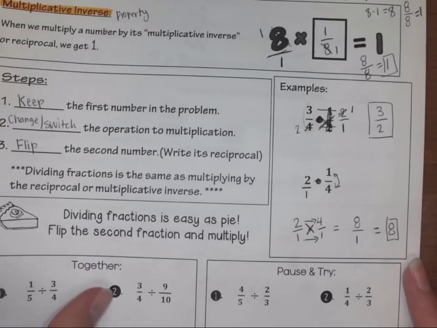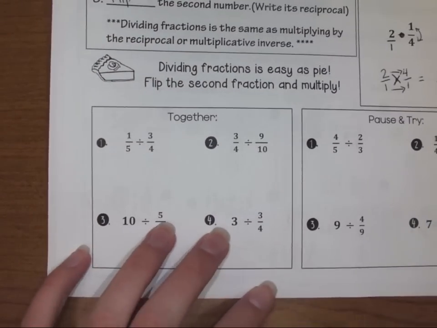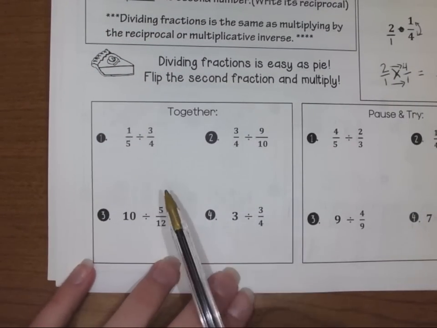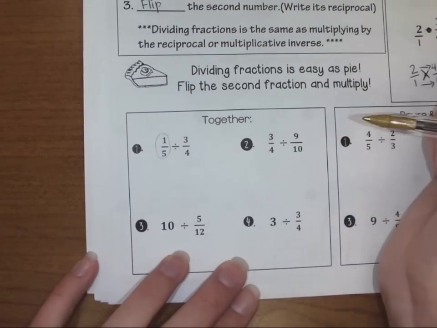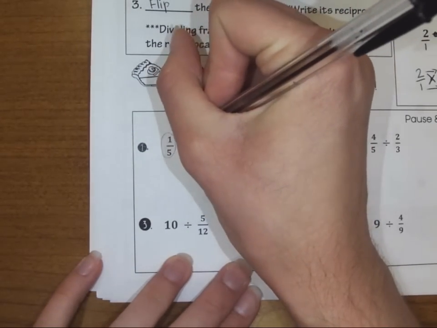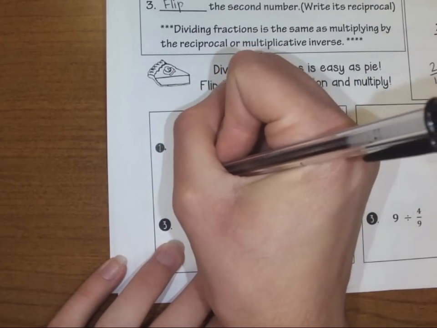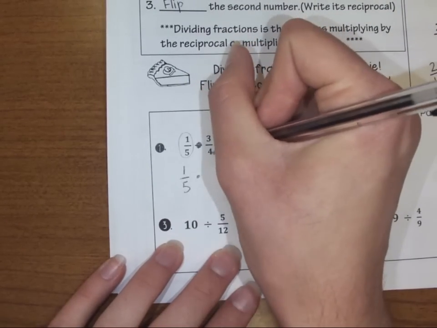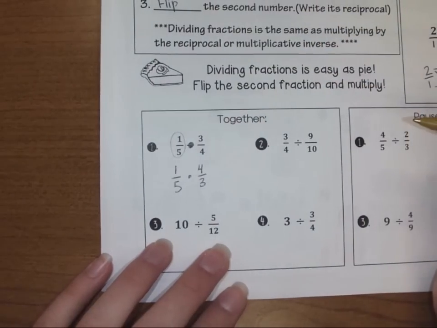Okay. Let's look at a few more examples, because I have a feeling some of us are going to get a little lost on this. Okay, all of these are just division. So the first thing I want to do is I keep this the same. I change this to a times, and then I'm going to flip this upside down. So I've got 1/5 times this upside down gives me 4/3. Now I'm ready to multiply just like I've done before.